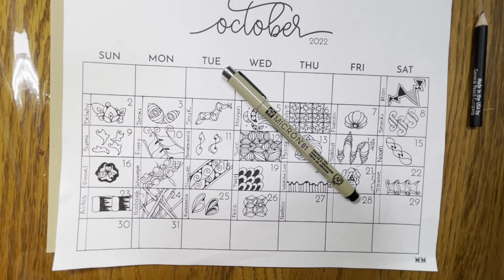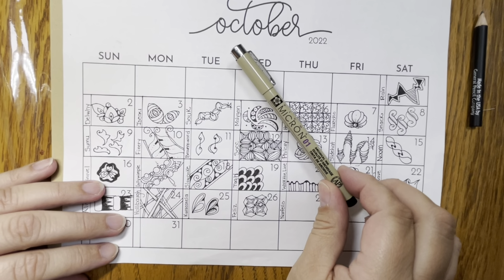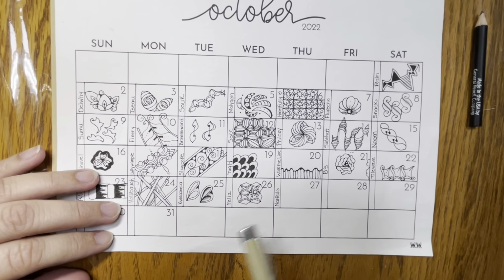So kind of fun. Okay, so Narfello is a Zentangle tangle, and I'm starting with a Micron 01 pen. I'm going to make it on here first.